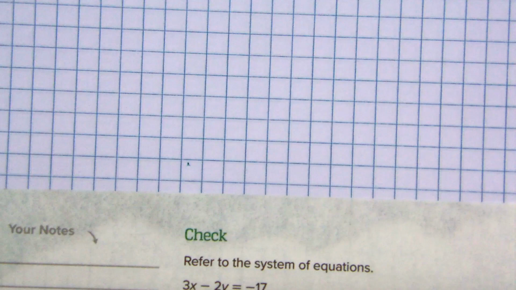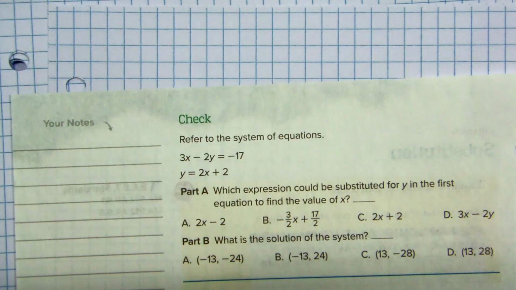Okay? Let's do another one. At the top of the next page. I'm very zoomed in.